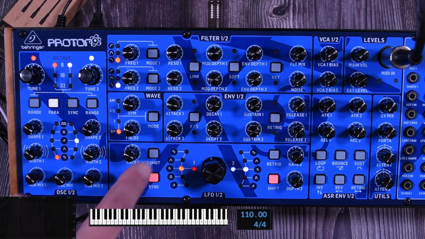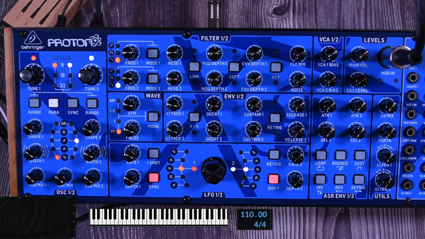I'm going to disable the one shot, but I'm going to keep the sync. So in theory, it should be synced to my DAW, right? Because I'm sending MIDI clock and this should catch it. If I play and hold and I change the BPMs of my session, it's not really synced. It's not changing the rate. So it's not syncing. This is because you need to enable it first on a second panel on each LFO. And again, you can sync each LFO independently if you want to.